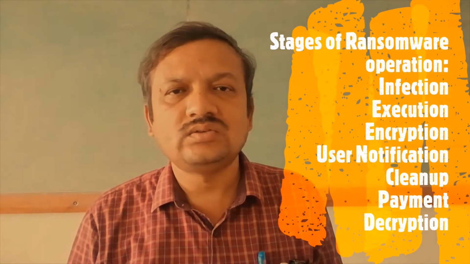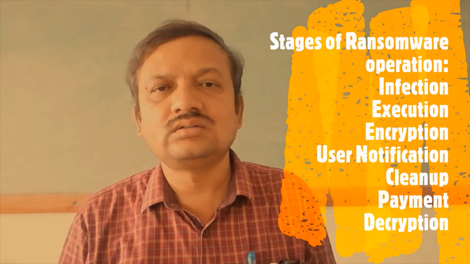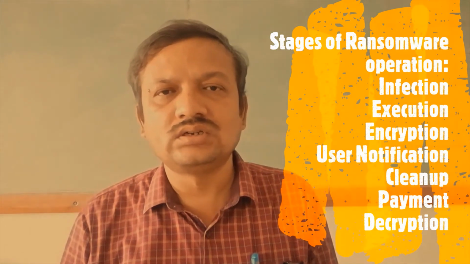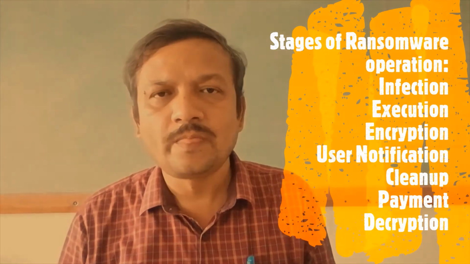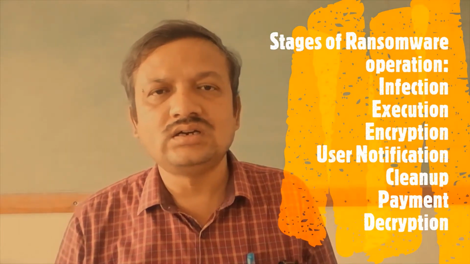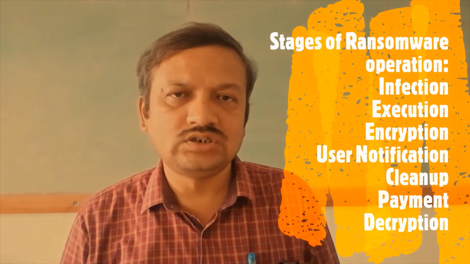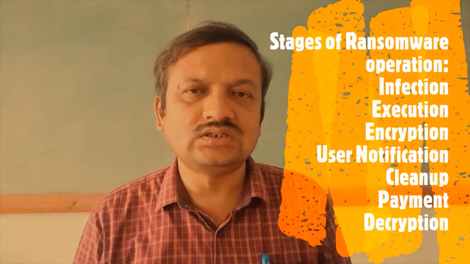Then the next stage is the user notification. In this stage, the ransomware creates notes, that means a notification to the user asking for ransom. It gives some amount of money to be paid as a ransom in order to get the key, so that the user can decrypt the information. That happens in the user notification.